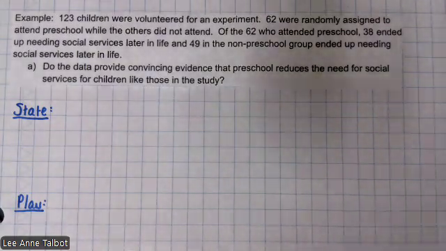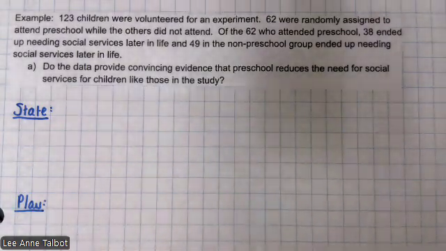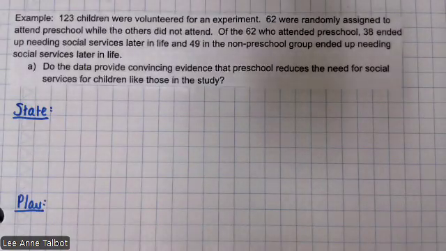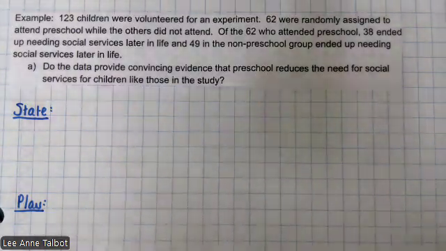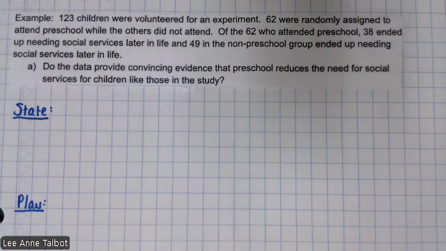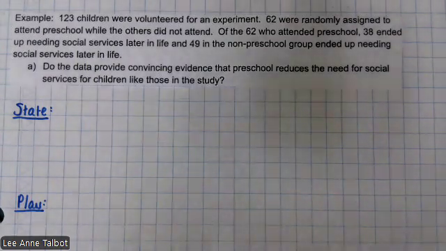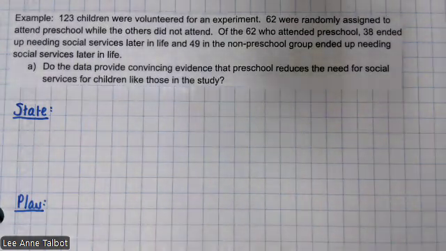Okay, let's read it. 123 children were volunteered for an experiment. That sounds morally suspect. 62 were randomly assigned to attend preschool while the others did not attend. This sounds life-changing. Of the 62 who attended preschool, 38 ended up needing social services later in life, and 49 in the non-preschool group ended up needing social services later in life.